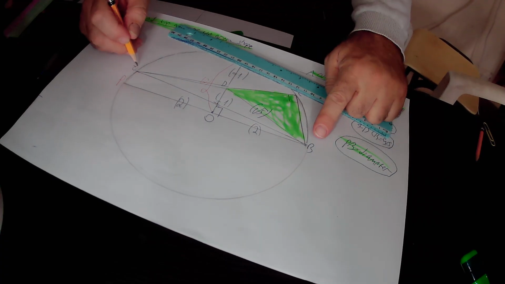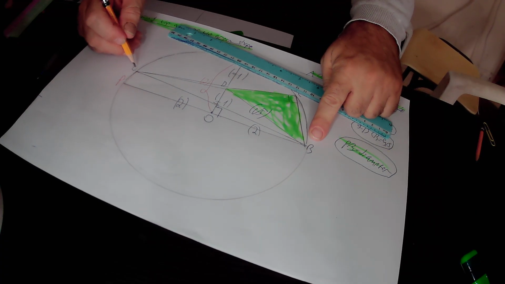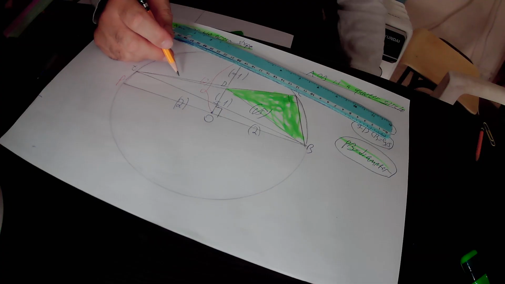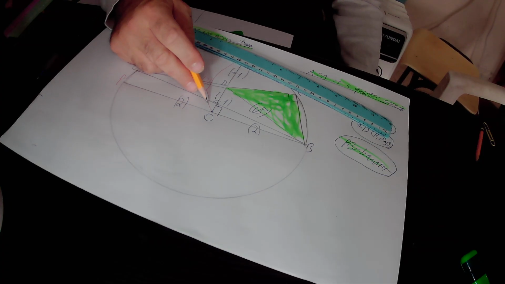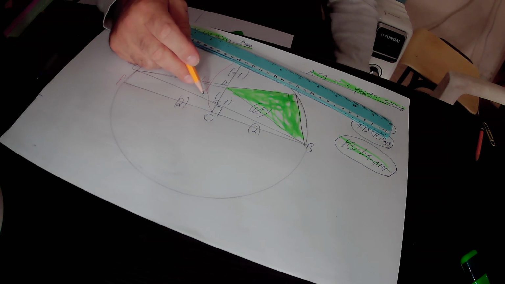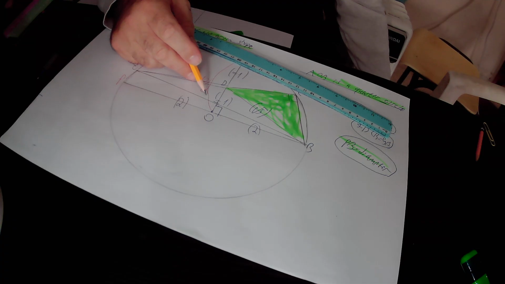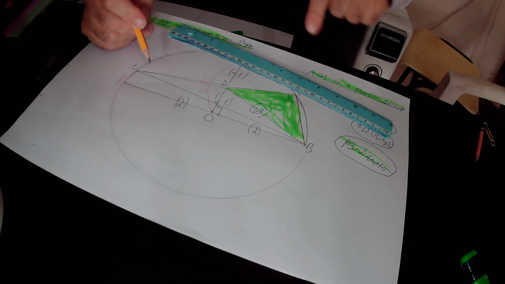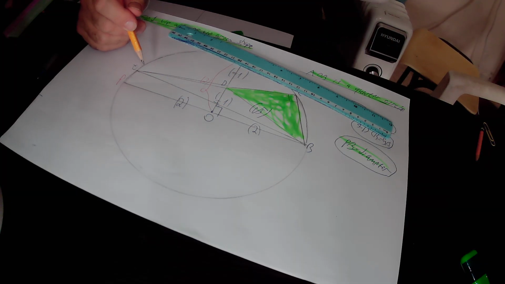This is chord BQ. Chord BQ is definitely not the diameter of the circle, because chord BQ doesn't pass through point O, that is the center of the circle. And we know that only the chords that pass through the center of the circle are diameters of the circle. Because chord BQ doesn't pass through point O, chord BQ is not the diameter of the circle.